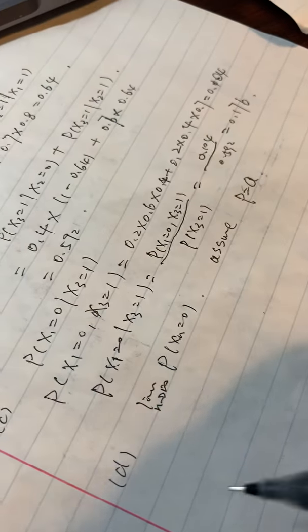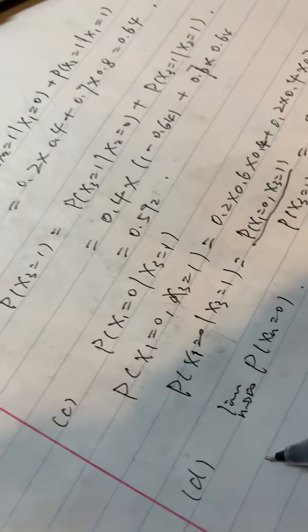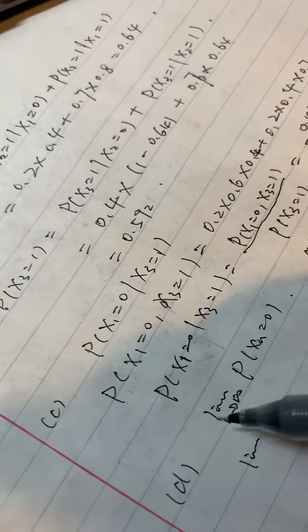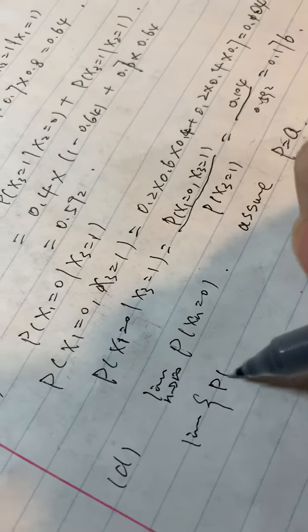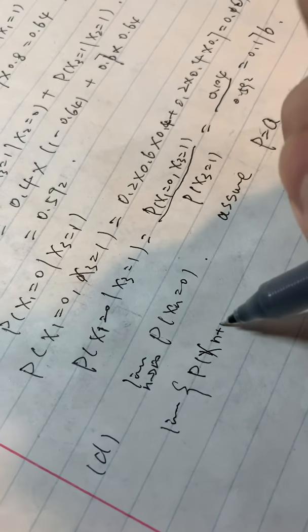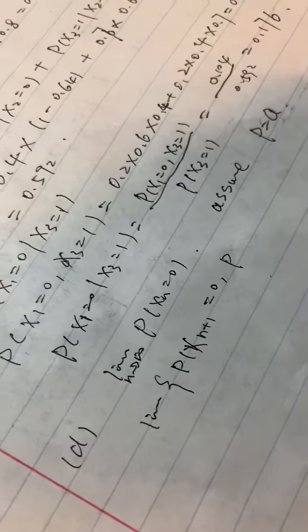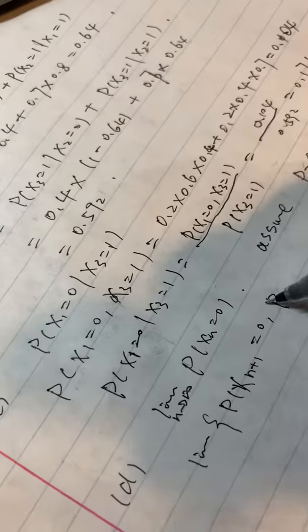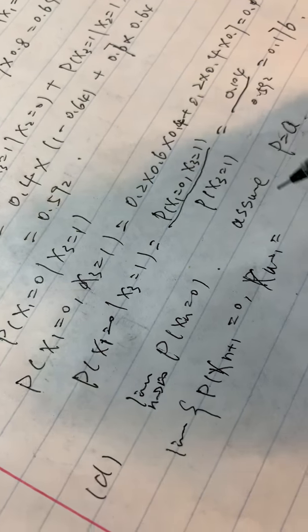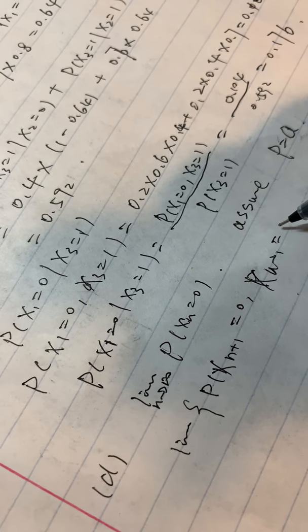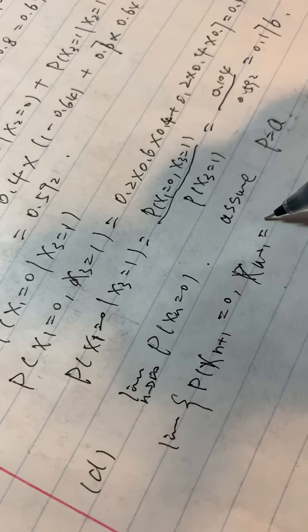So from the condition, we can get that the limit of P(Xn+1 = 0), and P(Xn+1 = 1).